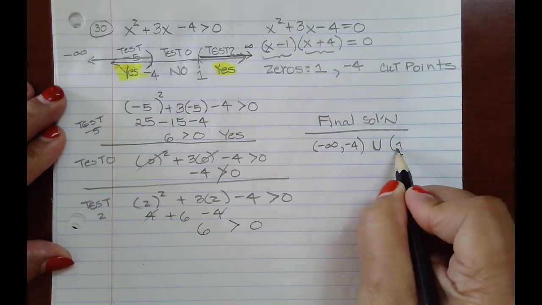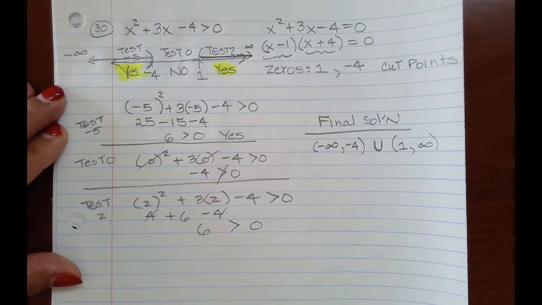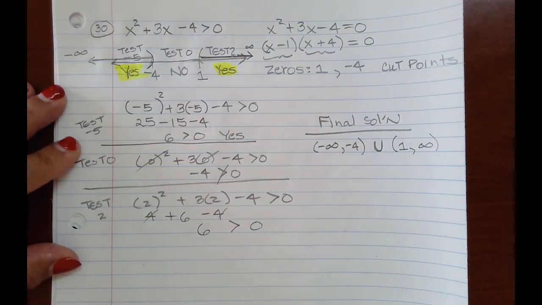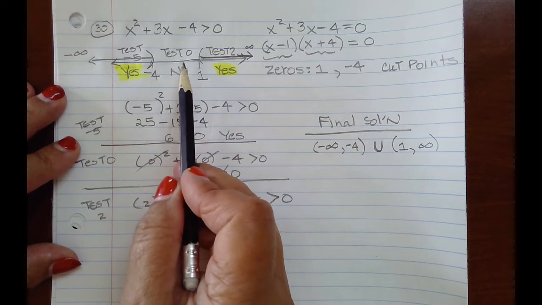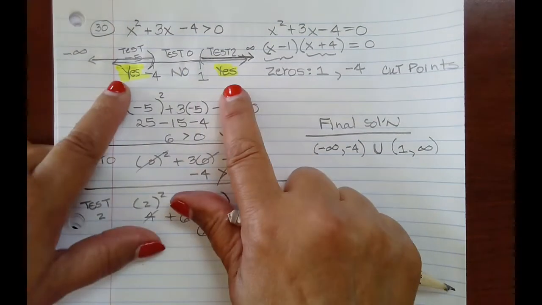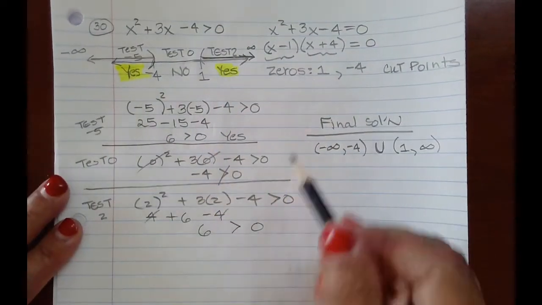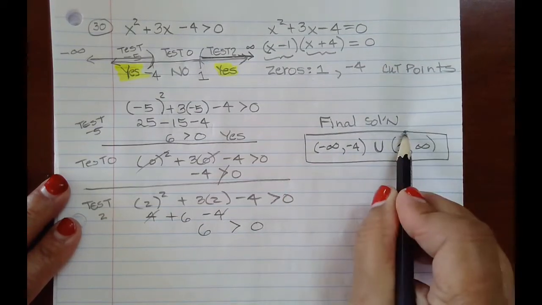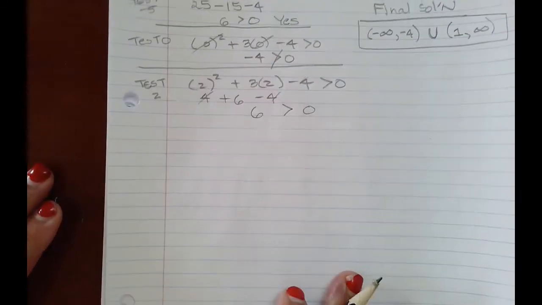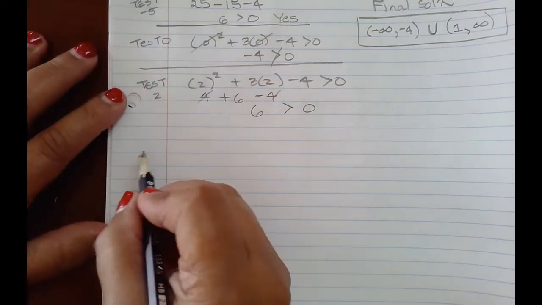So 1 to infinity. So when you see that you have two solution intervals separated by an interval that does not have any solutions, in order to make yourself jump over the interval that doesn't contain any solutions, you have to use that or symbol. These are disjointed solution intervals. Okay, so that is the final answer right there. Okay, moving on to number 31.